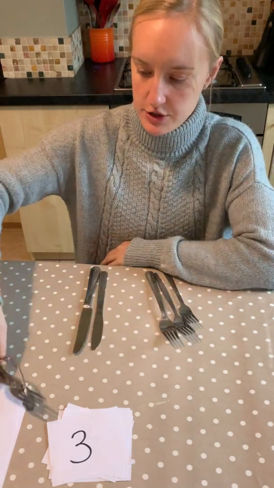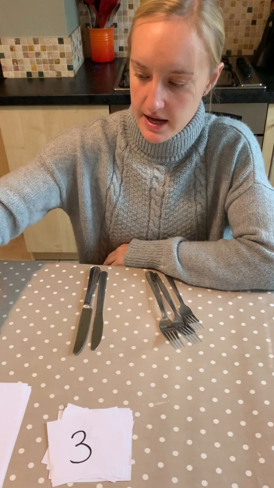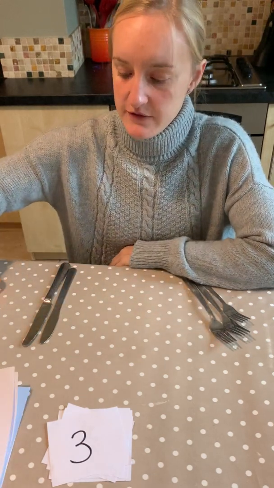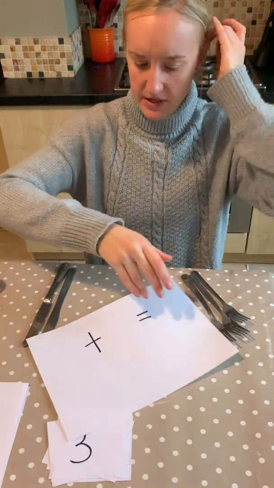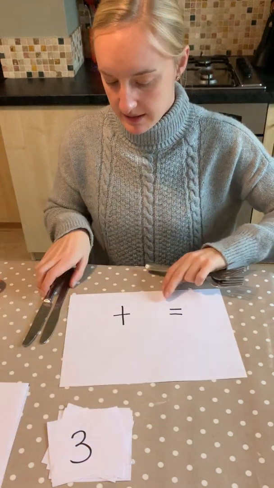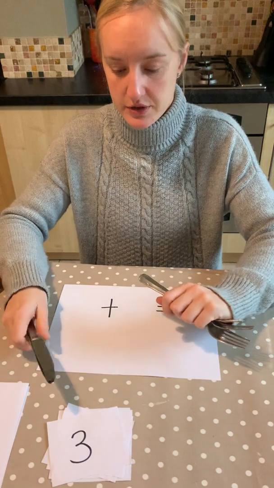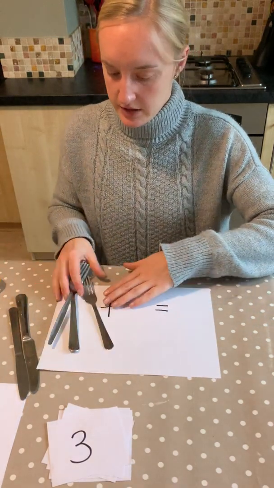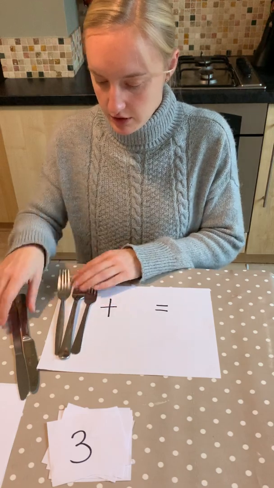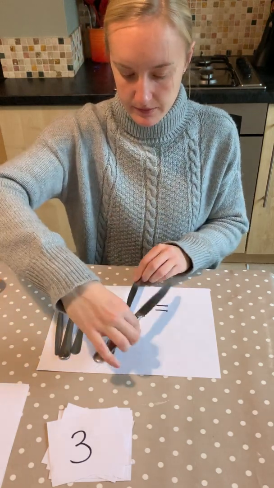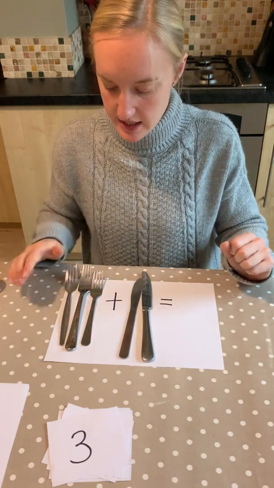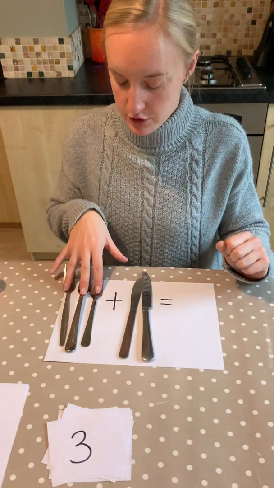Now I'm going to introduce something to you, okay? If you think you're ready to have a go at putting this on a piece of paper at home, then please use it. If today you just want to use those words, then please use those phrases with your parents. So I'm still going to use my concrete resources, and I'm going to show it you in a number sentence. So here I have my 3 forks just as before.